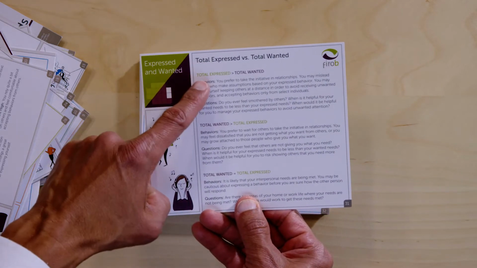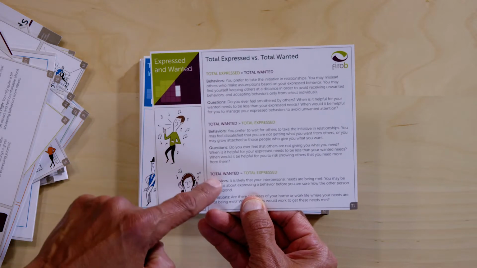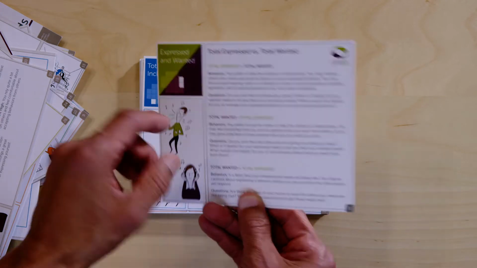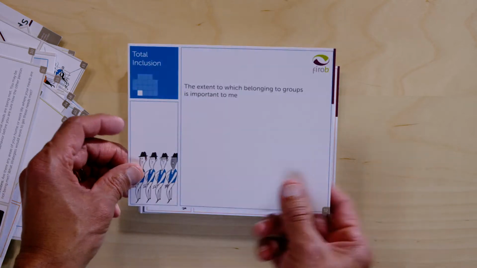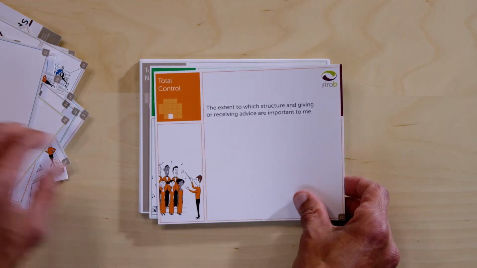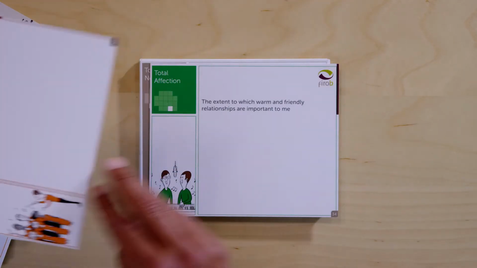What if your participant has an expressed score that is higher or lower than a wanted score? If that situation occurs, you can use the next few cards to help the participant understand this result. If not, you can move beyond these cards.